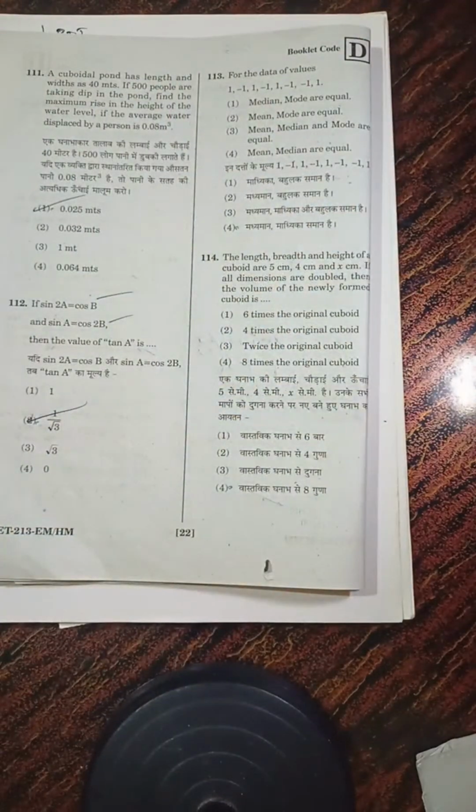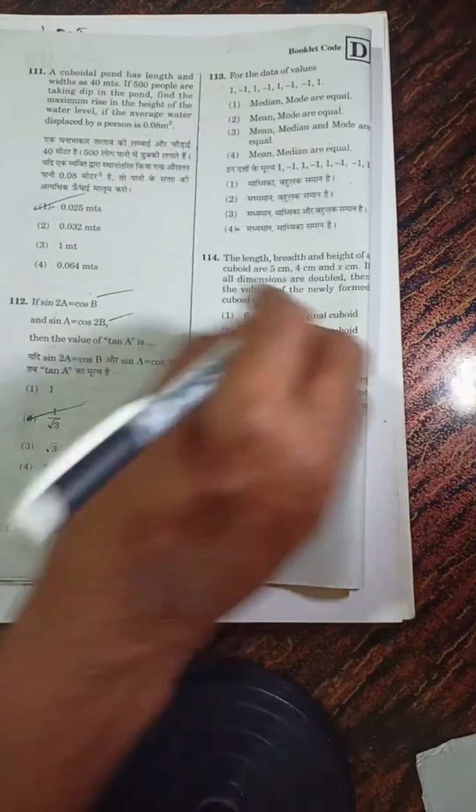Now question number 113. The volume of the newly formed cuboid will be 8 times.